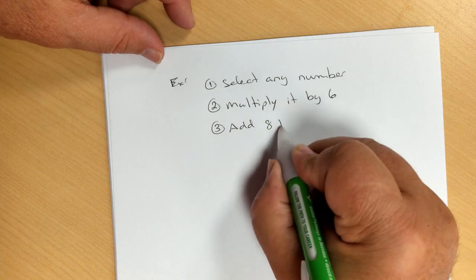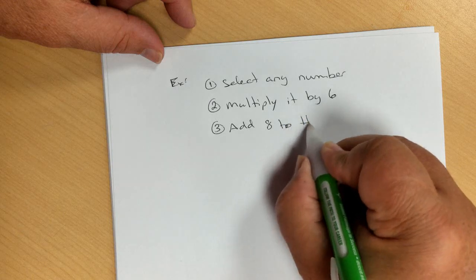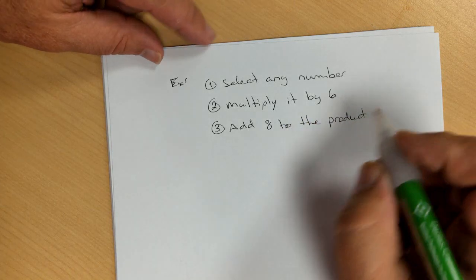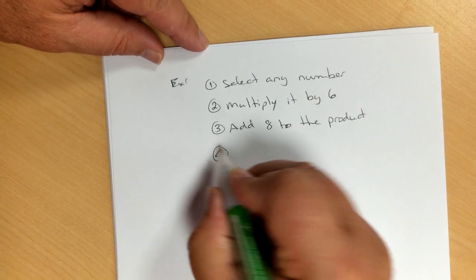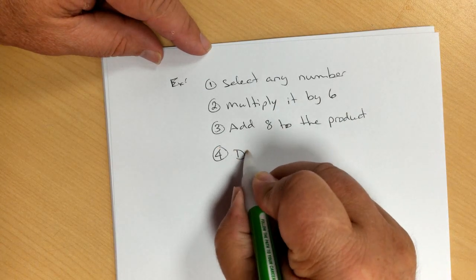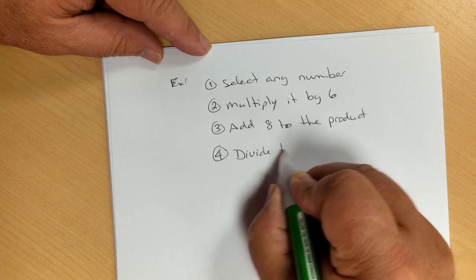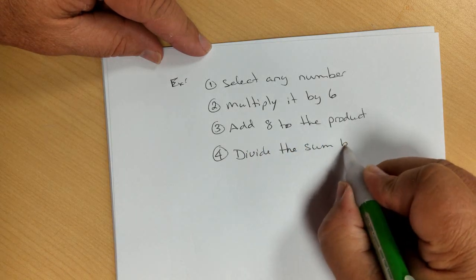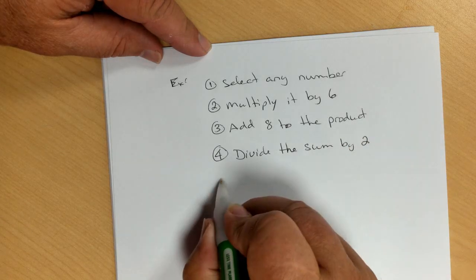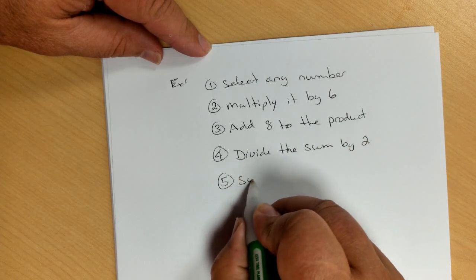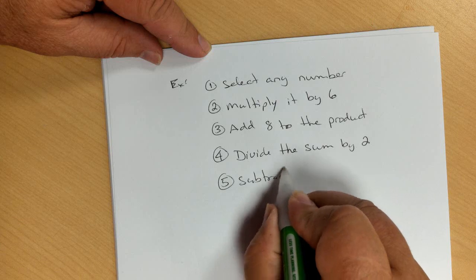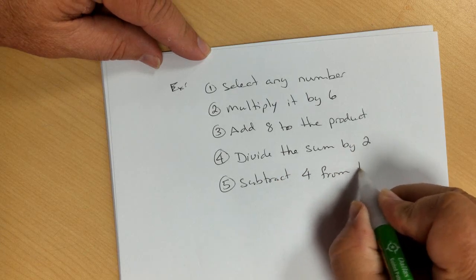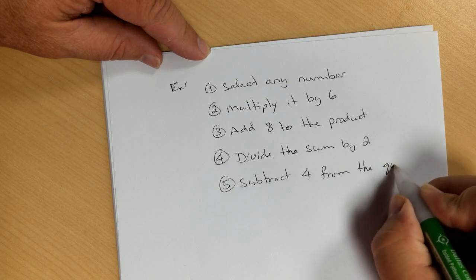Add 8 to the product. Divide the sum by 2. Subtract 4. The quotient.